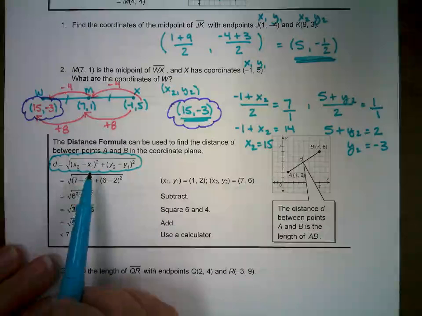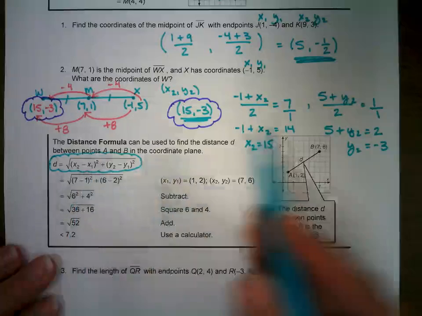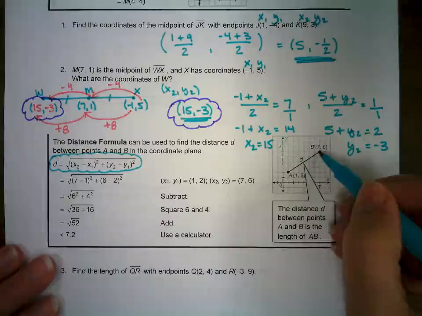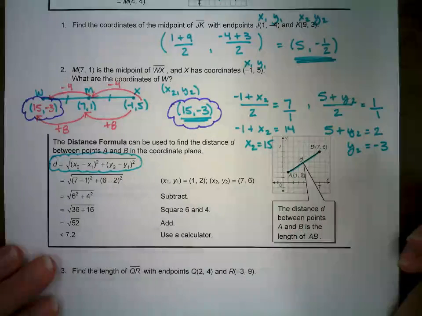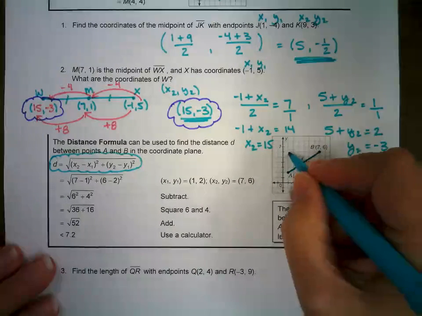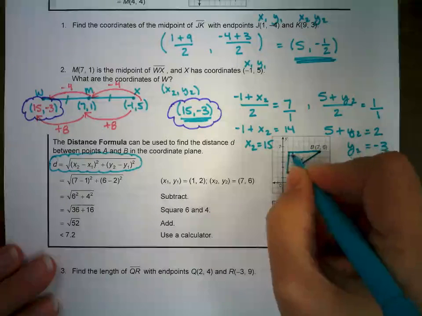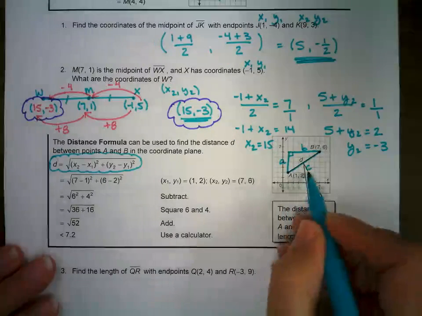This formula was actually derived from the Pythagorean Theorem. If you want the distance between 2 points on a coordinate plane, think about this distance being the hypotenuse of a right triangle. So I can create a right triangle sort of like this, okay? And then I know a squared plus b squared has to equal c squared.